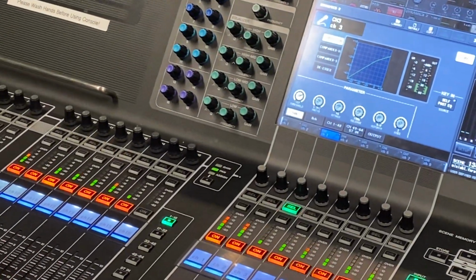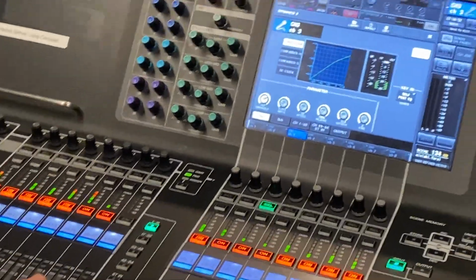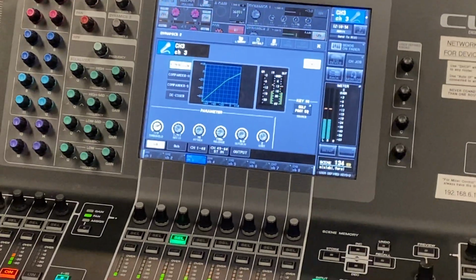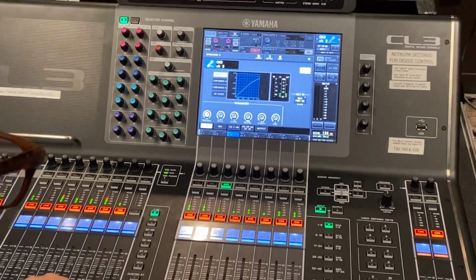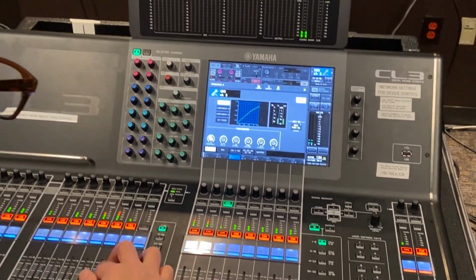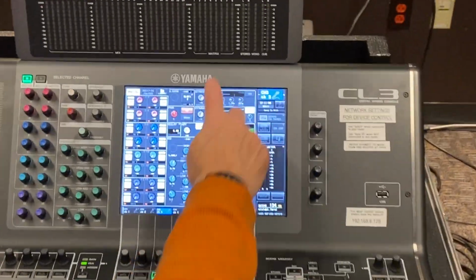So the console, the CL3, does have a default de-esser, and it's pretty useful at times to use it if you have a vocal that's really sibilant and hurting your ears. It is available on the second dynamics processor.